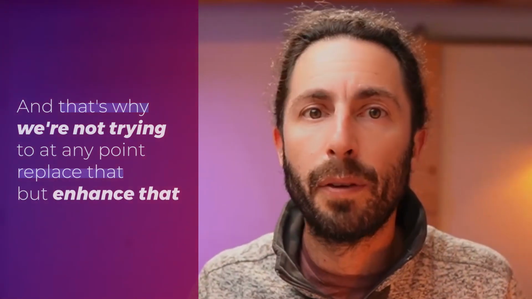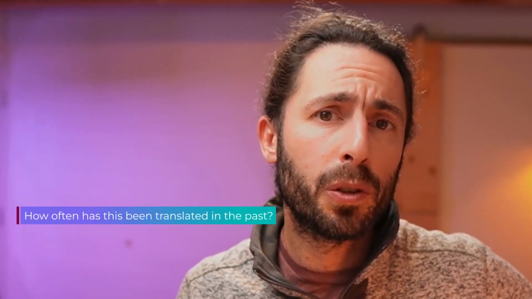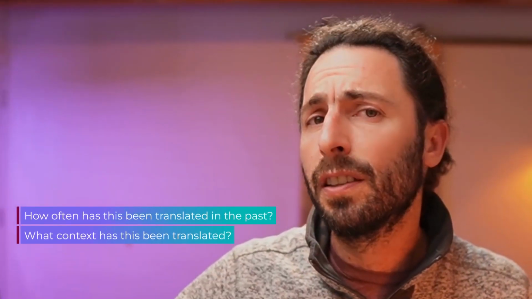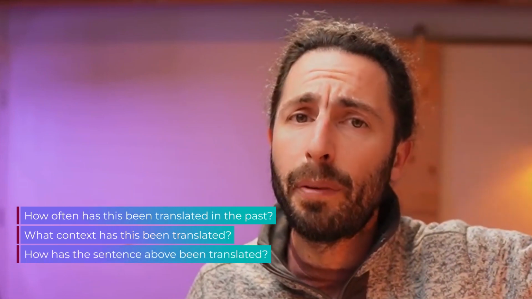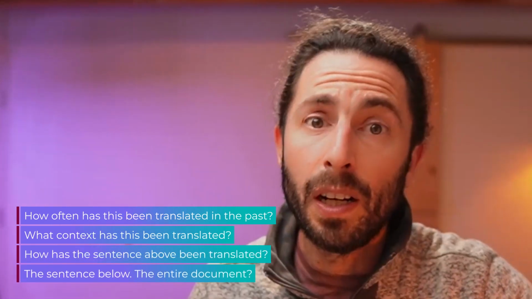We're not just talking about words here. We can talk about a much broader range of metadata. For instance, how often has this been translated in the past? In what context has this been translated? How has the sentence above been translated? The sentence below? The entire document? You can be very broad when it comes to the context. Who translated this before? What are their quality scores and records? What's the traceability of a given word? How often has it been approved? And so on. How often does it show up?